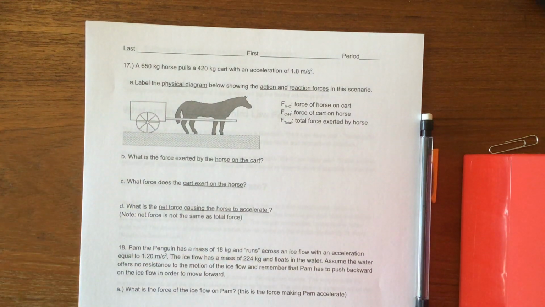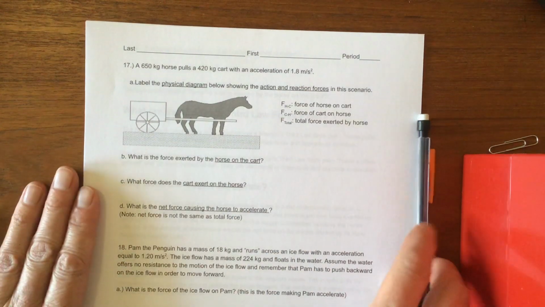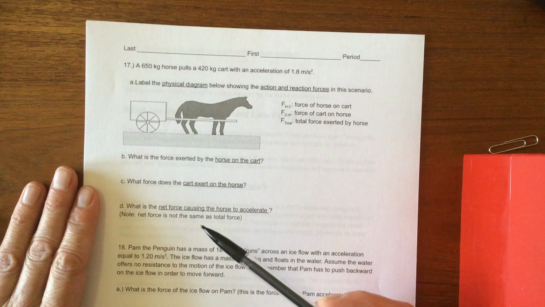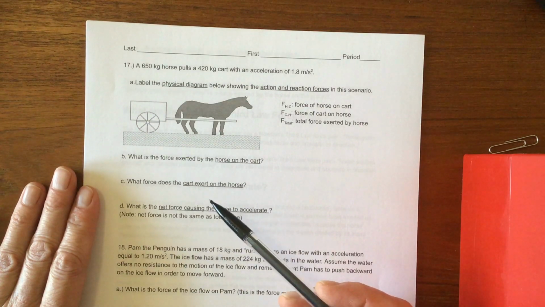Hi, this is Ms. Nickel, and I'm going through problem number 17 on the Newton's Laws Test 1. This is the retake version, but if you have the other version with the truck pulling the trailer, same ideas are going to apply to that. So this is a classic problem in physics. It's called a horse pulling the wagon.